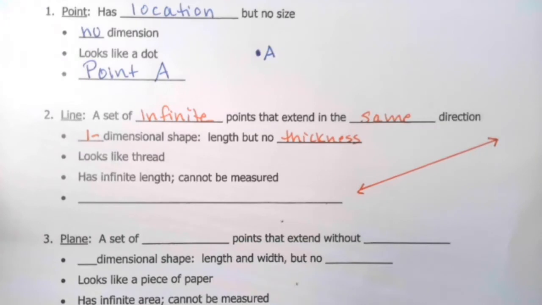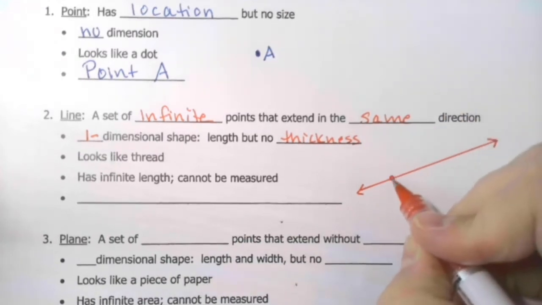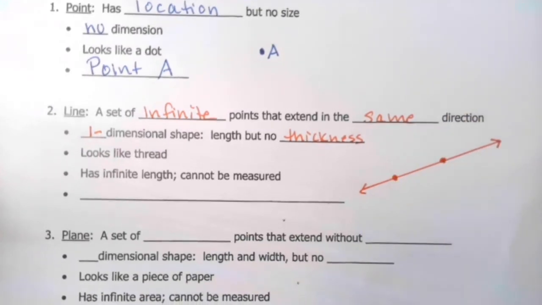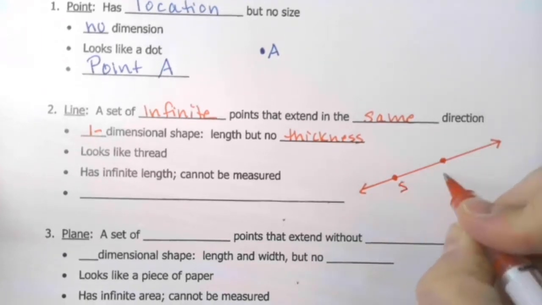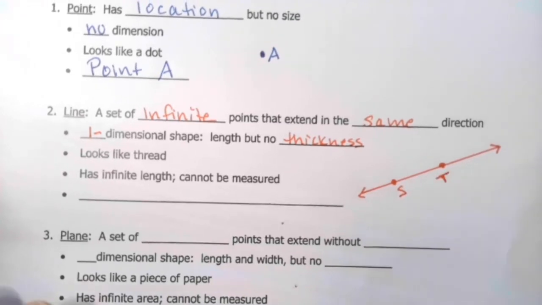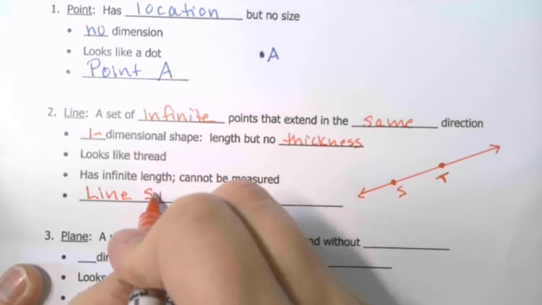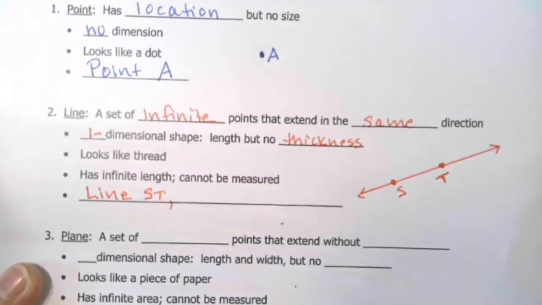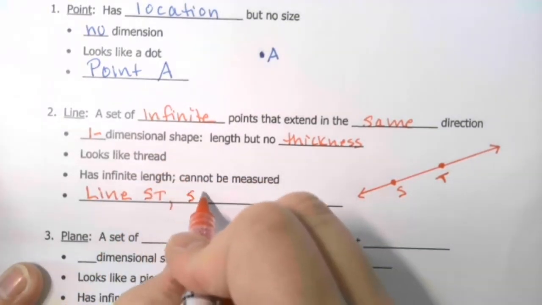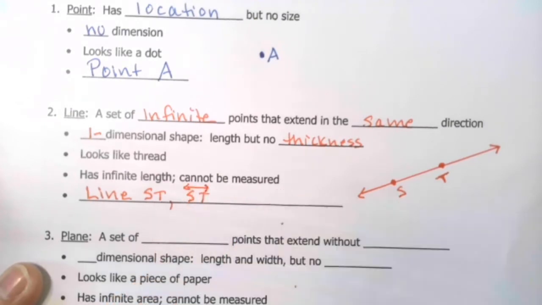it keeps going. When you name a line, you can do it one of two ways: with 2 points or with an italicized name. We're going to put the points S and T on this line, and we could label this line with the word line and then capital S, capital T. You can also do it with an S, T, and a line drawn above it.